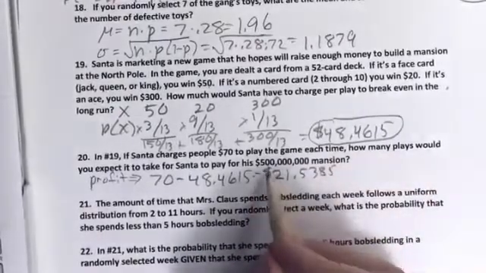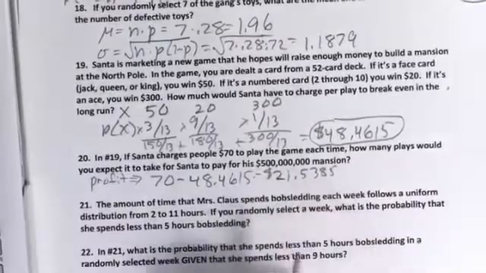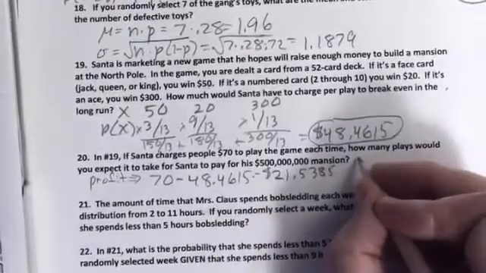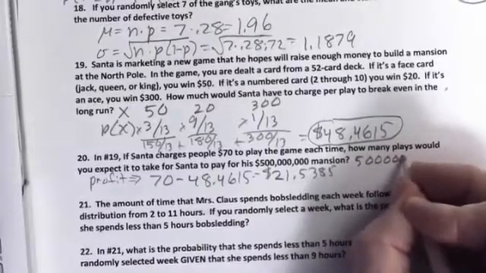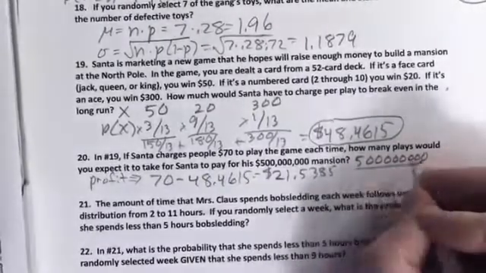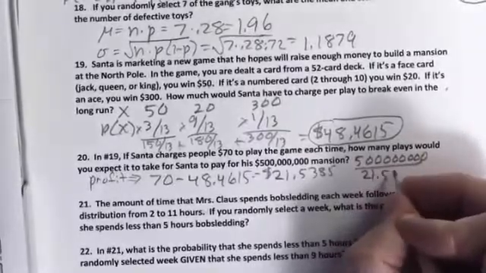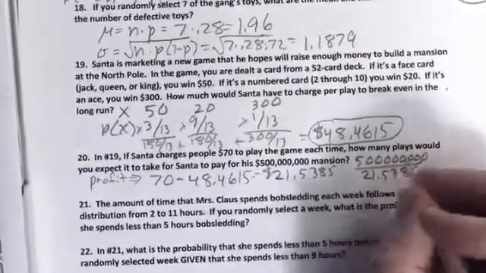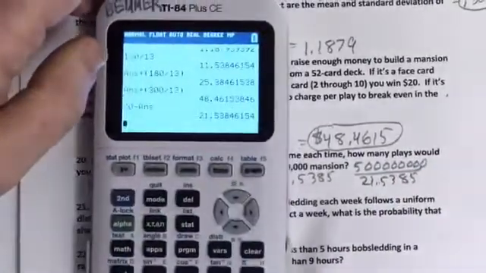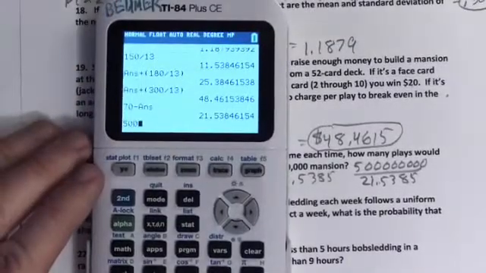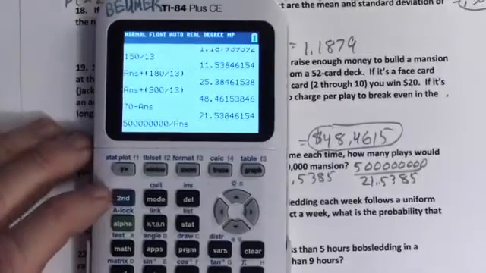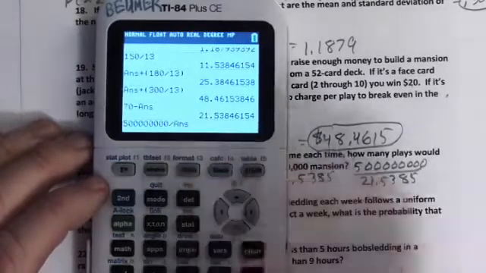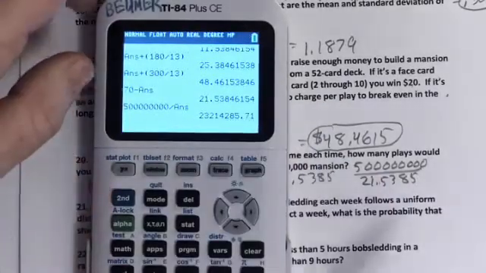So how many times is he going to make that to make 500 million? So we will divide 500 million, 500 and then 1, 2, 3, 1, 2, 3, divided by 21.5385. So I will say 500 million divided by the answer. I think I put enough zeros there. Okay, and so we would get that number.